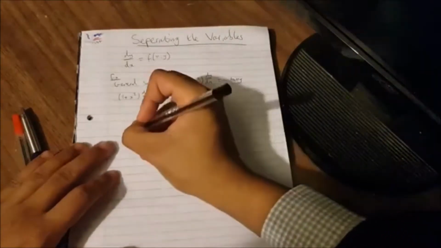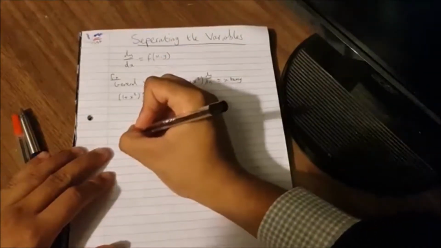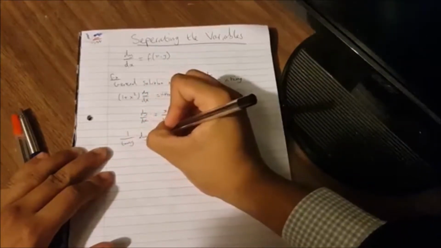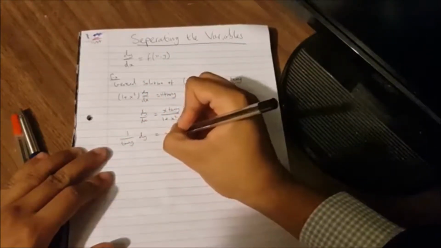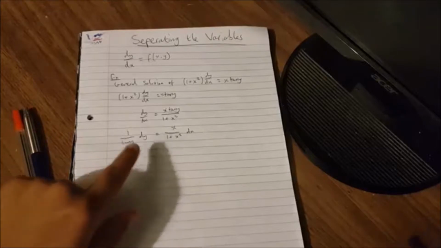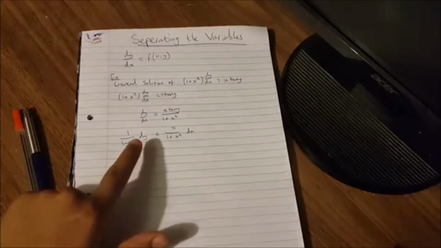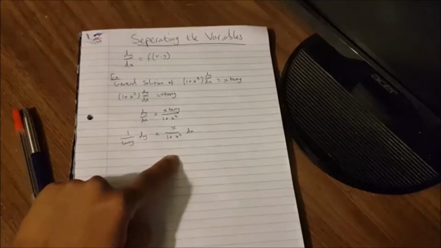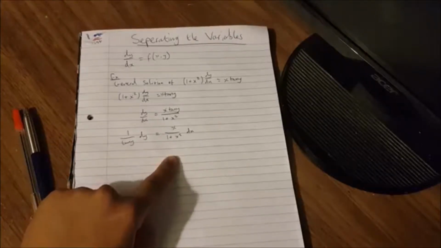So 1 over tan y dy is equal to x over 1 plus x squared dx. Do you see that I've collected all my y variables on one side and all my x variables on the other side?